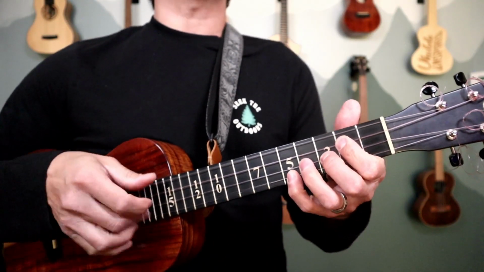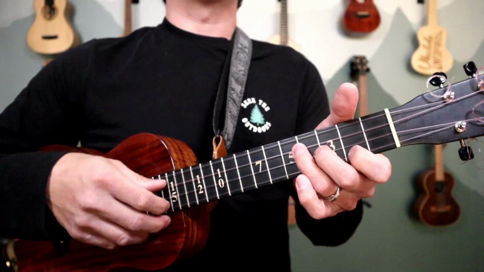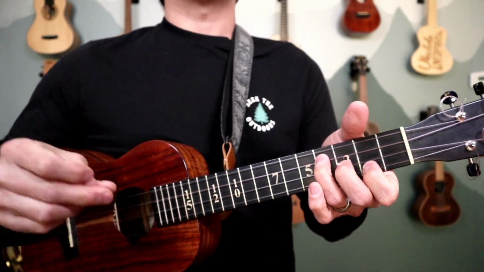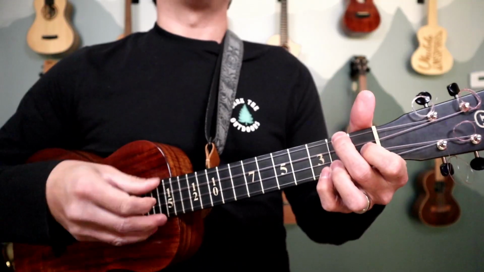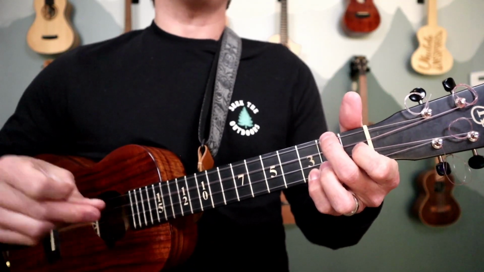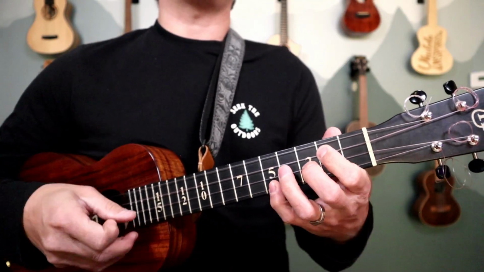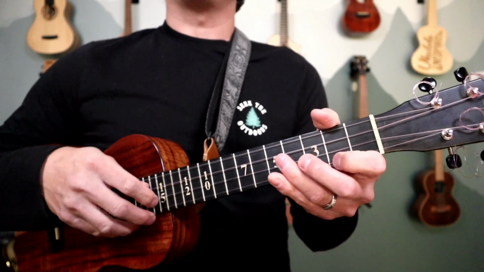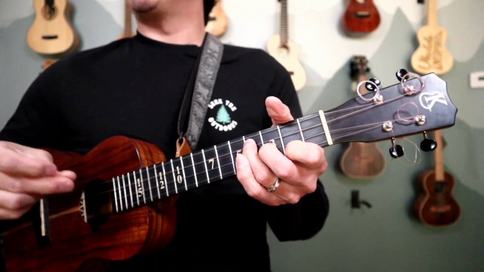We're shifting position. And now 0, 4, 3, and 2. And now back 2, 0, 1, and 3. Beautiful. 2 more times. And here we go. 0, 2, 3, 5 for our G modification. 0, 4, 3, and 2 for our E minor chord, which we've been working.